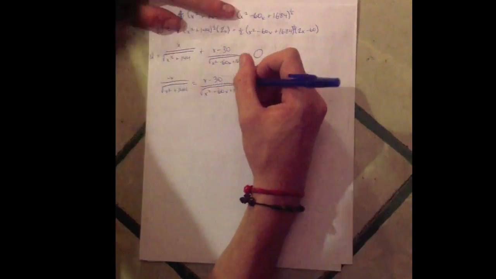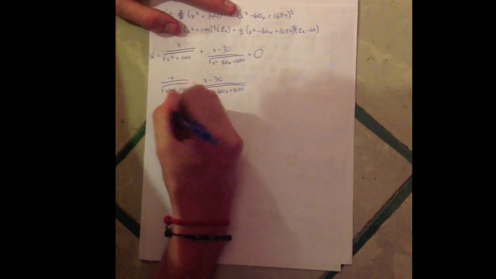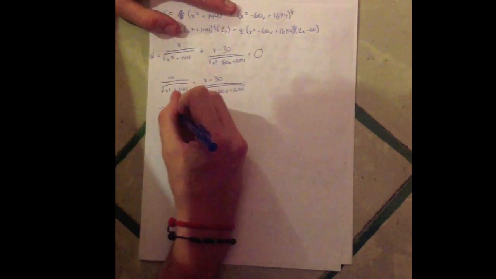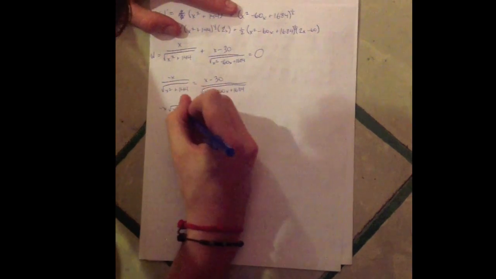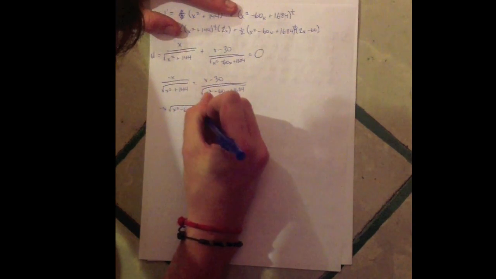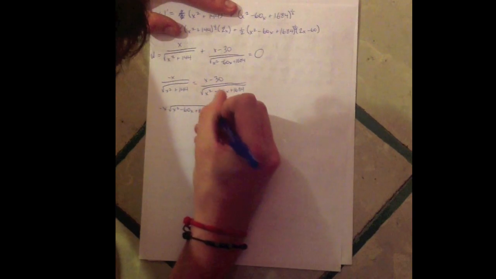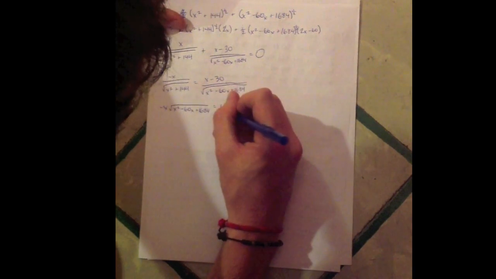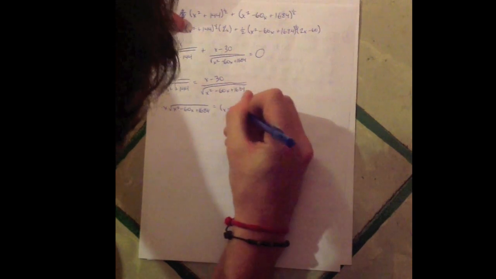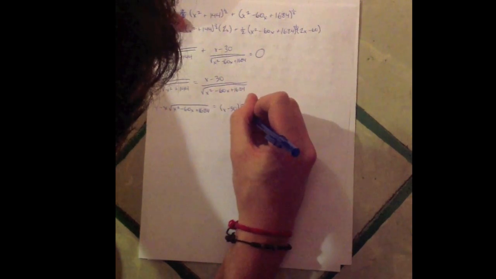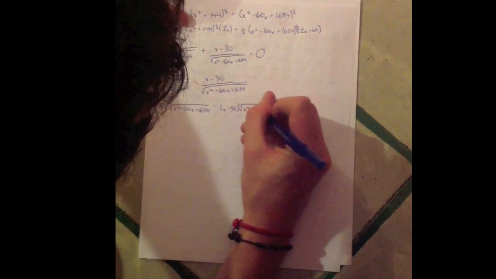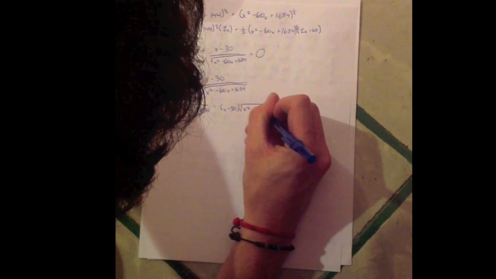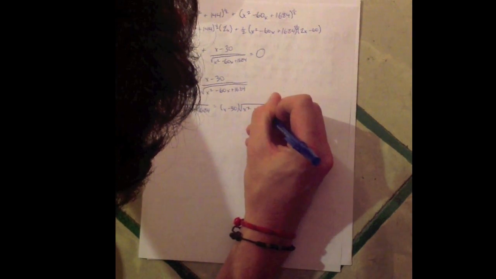We cross multiply, we get that negative x times the square root of x squared minus 60x plus 1684 equals (x minus 30) times the square root of x squared plus 144.